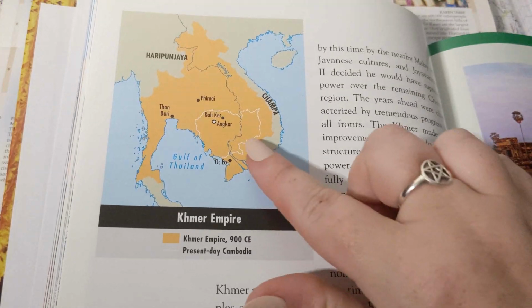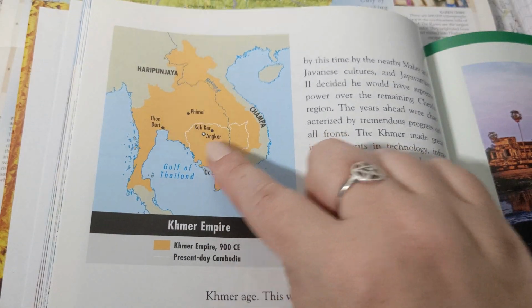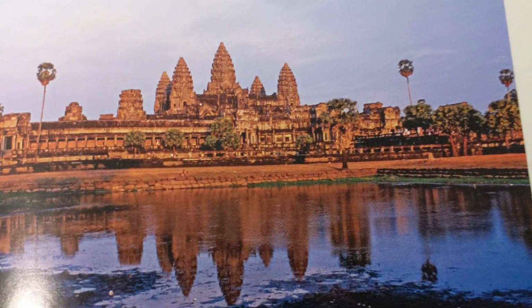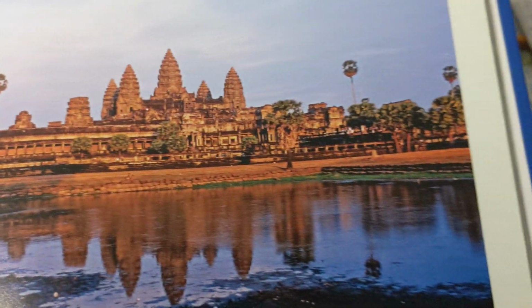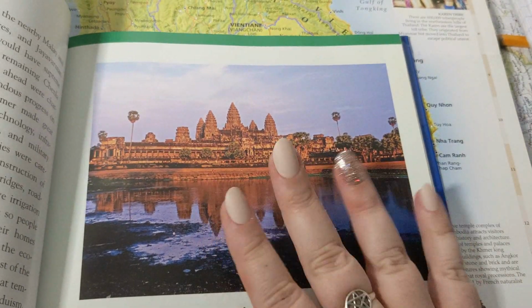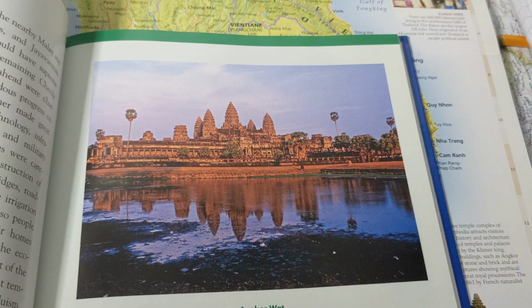Here's how far the Khmer Empire spread. It was pretty huge, very powerful. There's Angkor, the capital. And here is Angkor Wat. Let's check it out. It is so stunning. I really wanted to get a book from my library so that I could do a whole video about Angkor Wat, but I couldn't find anything good, so maybe another day.